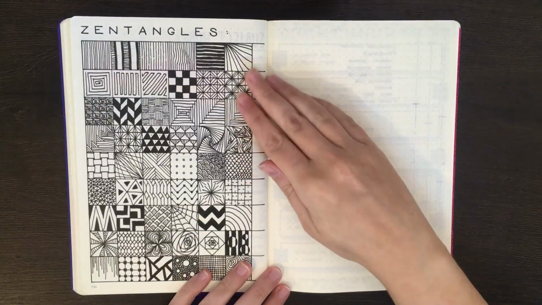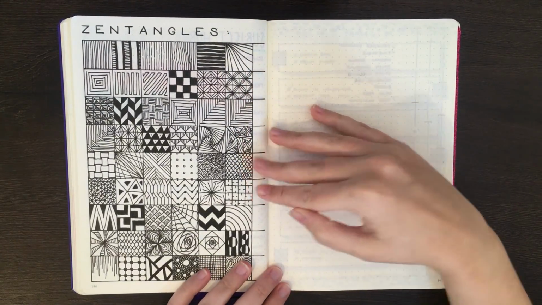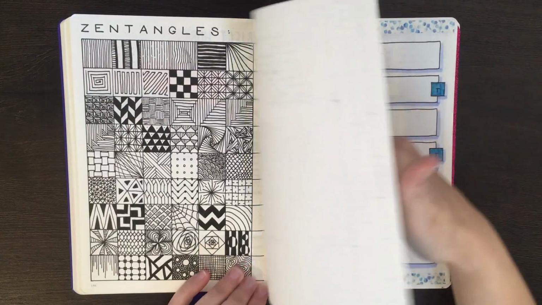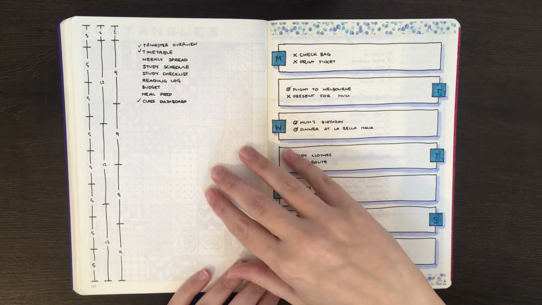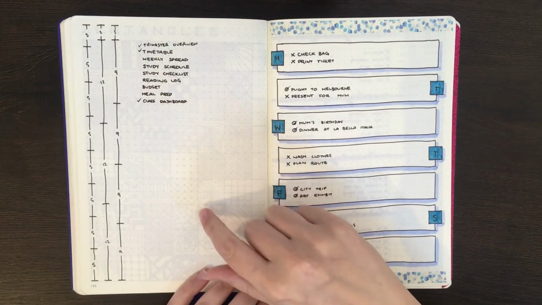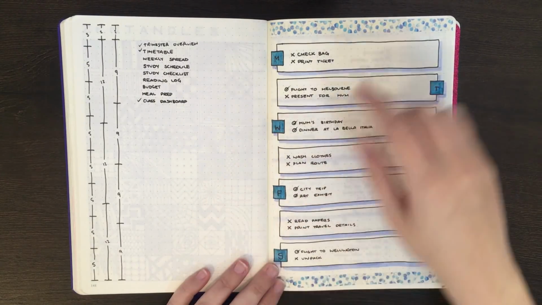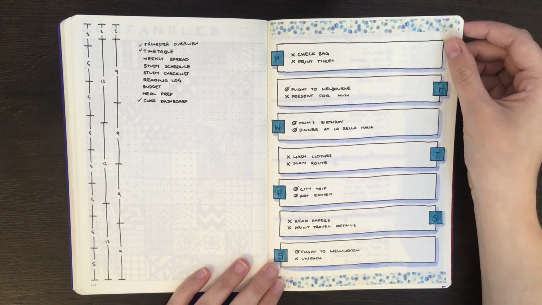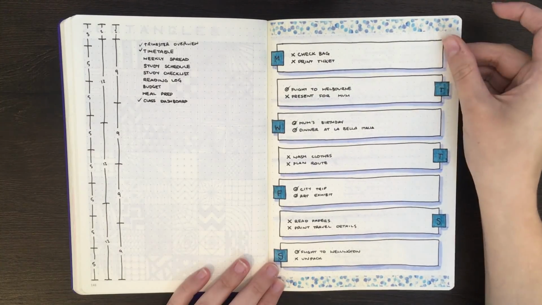I had a page for Zentangle ideas, a general planning page for something I was doing in my journal, and then a video for what I believe was horizontal weekly spreads.